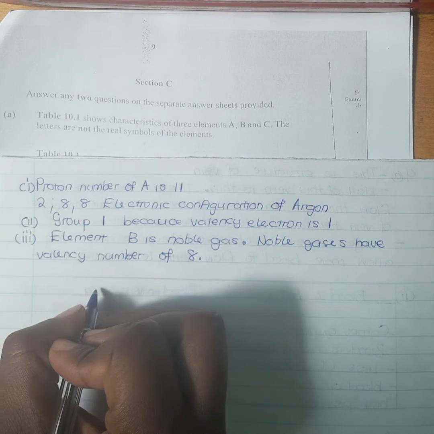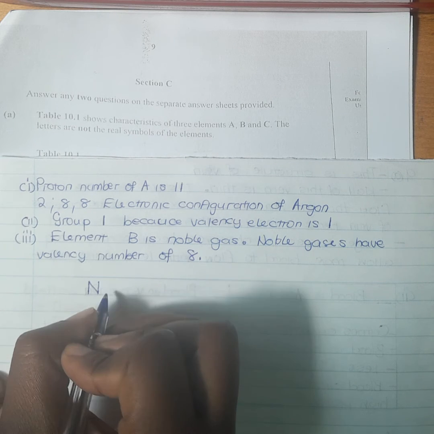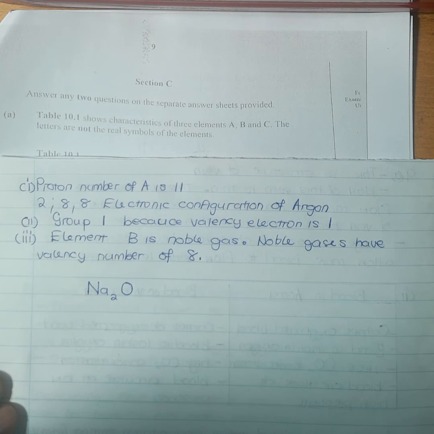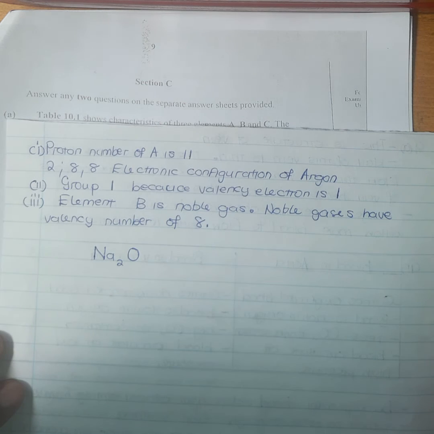The formula for sodium oxide is Na2O. It means that one oxygen requires 2 sodium atoms that are going to donate electrons for it to gain an octet configuration. So in our dot and cross diagram, we are supposed to show that we need 2 sodium ions and 1 oxygen ion for us to have sodium oxide.